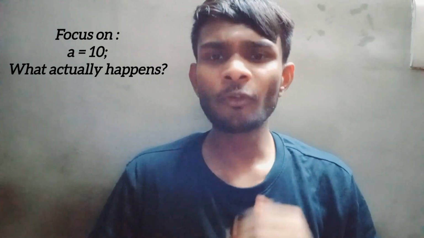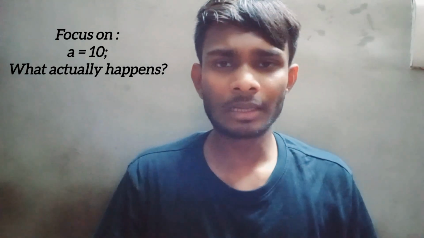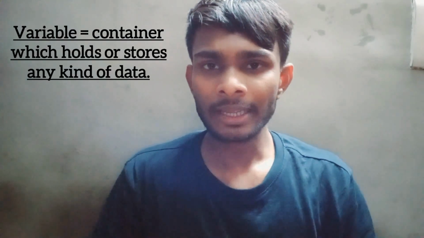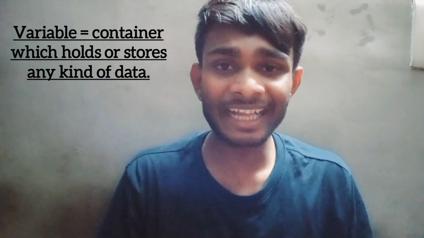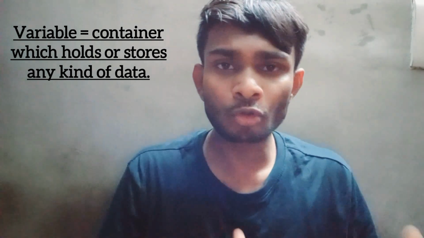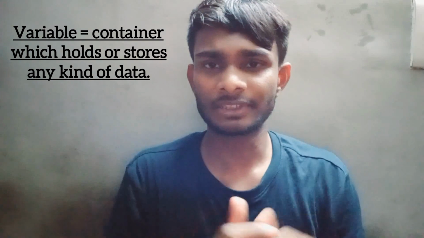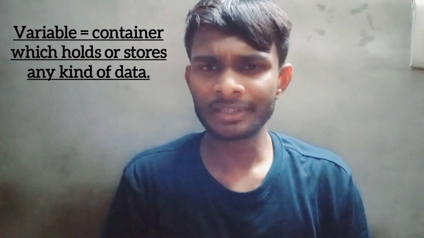But before going deep into this concept, let me quickly tell you what a variable actually is. In simple terms, a variable is nothing but some kind of container which holds or stores any kind of data. Right? So basically this is the only thing you should know about variables. Now let's move towards our practical part.